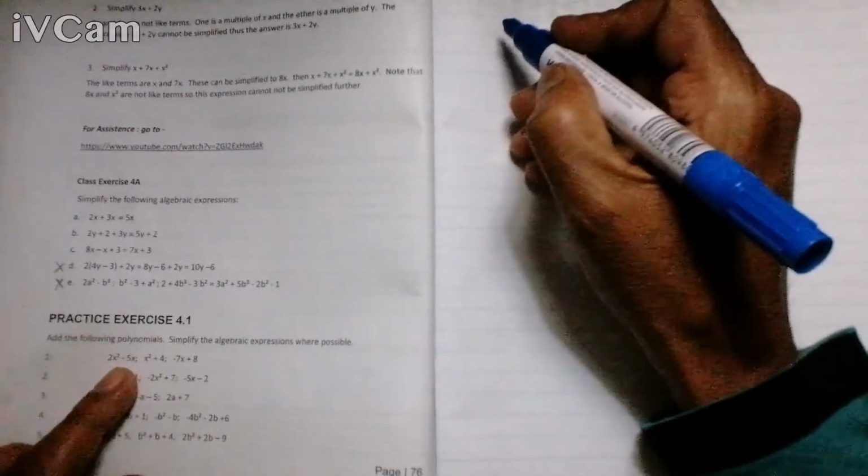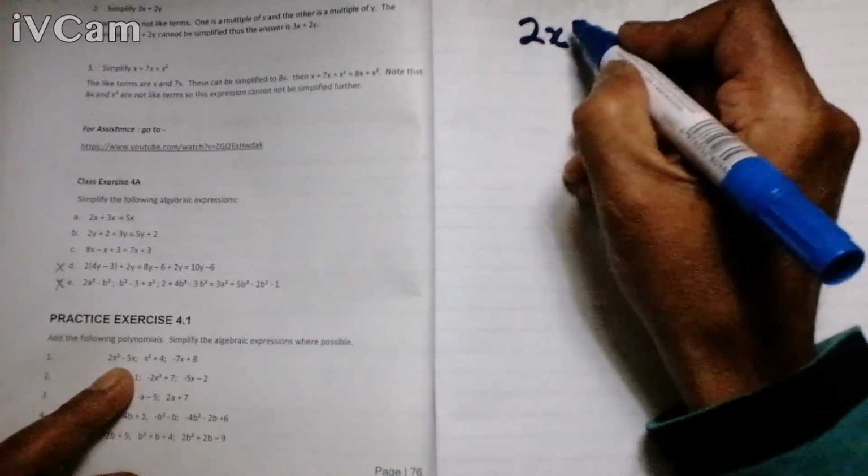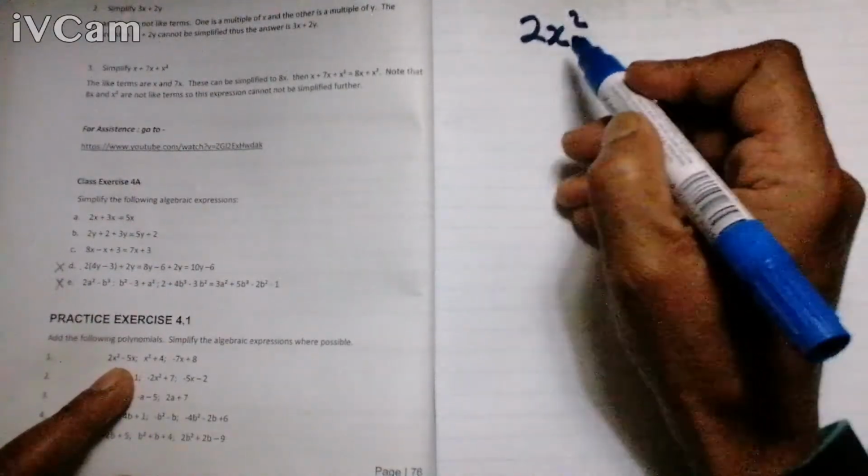So a polynomial is an algebraic expression with 2 or more terms. So if you look at the first one there, and you have just 2x squared, that is a monomial. Monomial means singular. You just got one term.